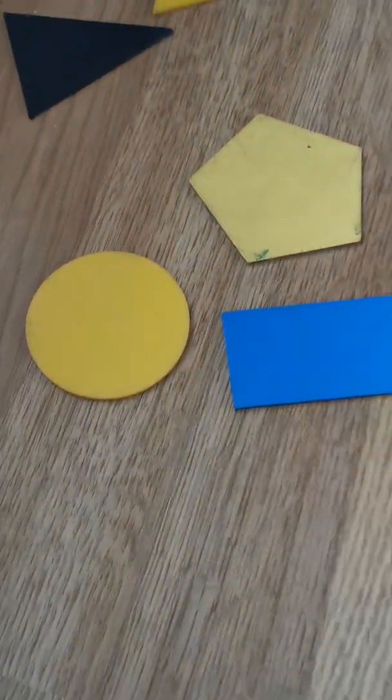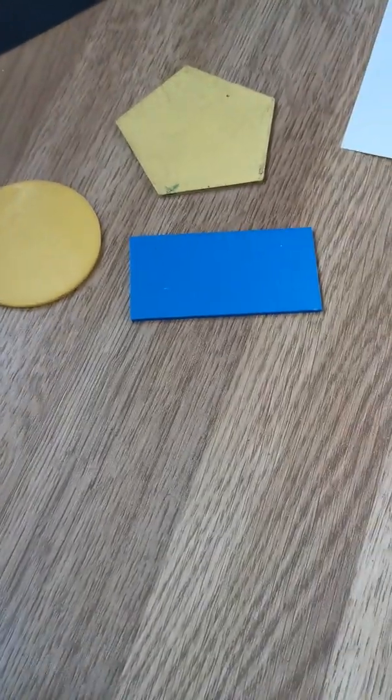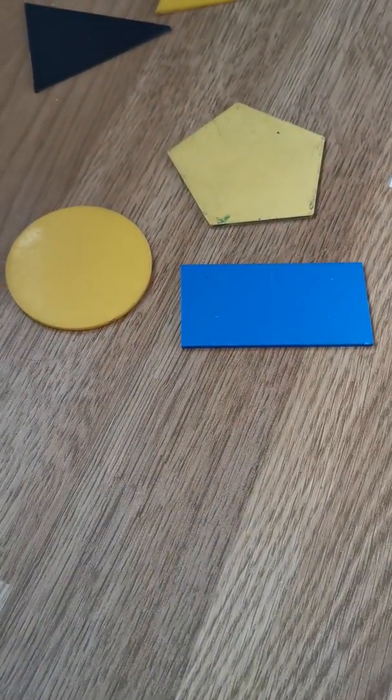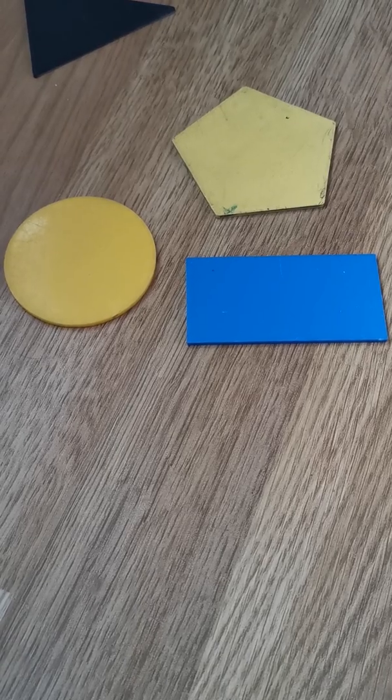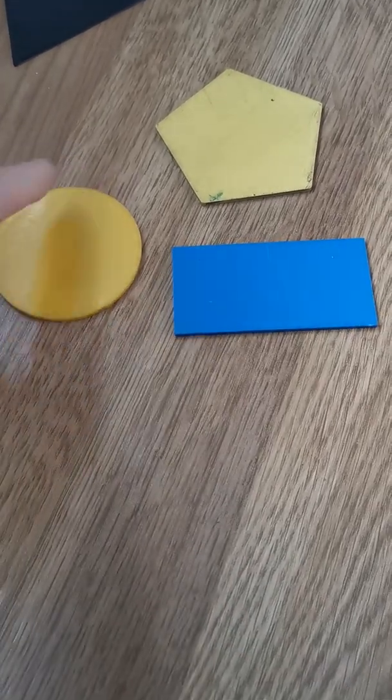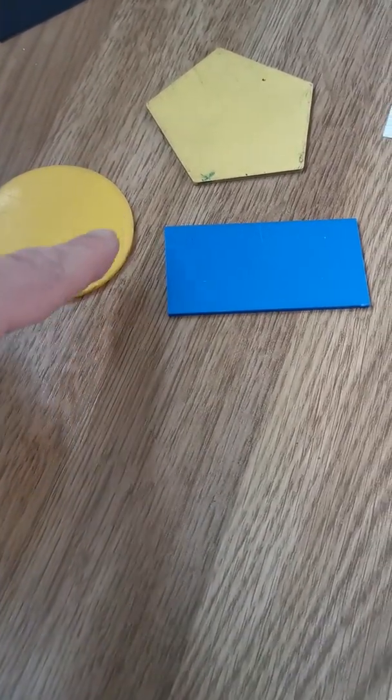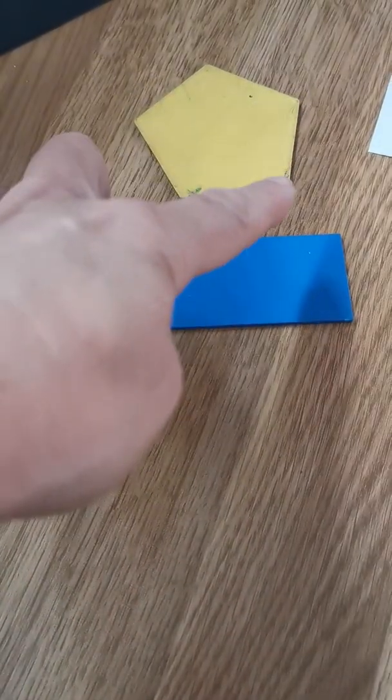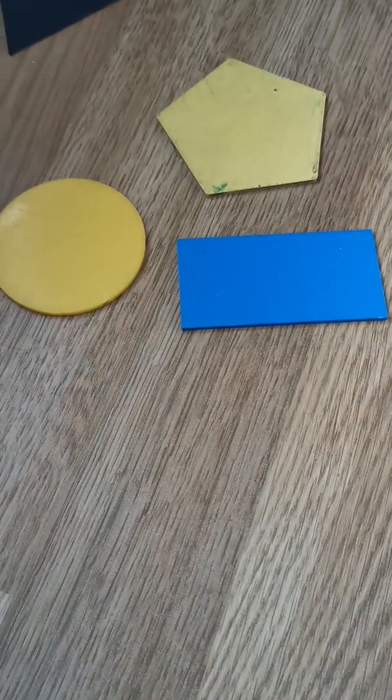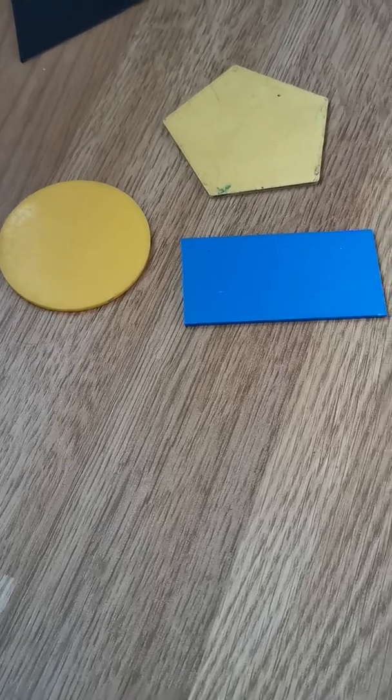And you might like to say, well, what's the same? They're all 2D shapes. What's different? Well, a circle has got a curved side, and pentagons and rectangles have just got straight sides. What else is different?